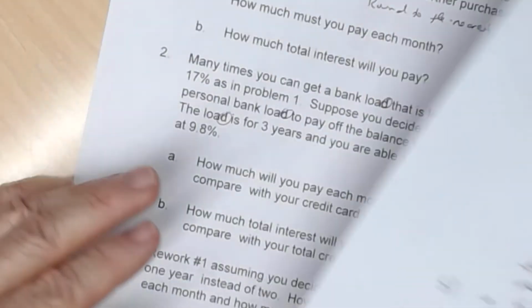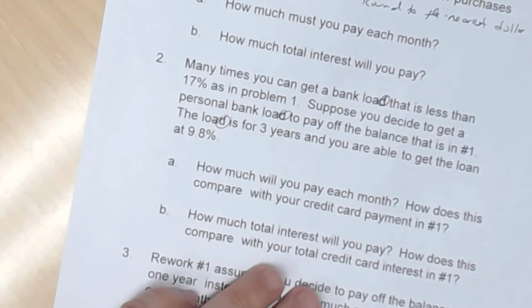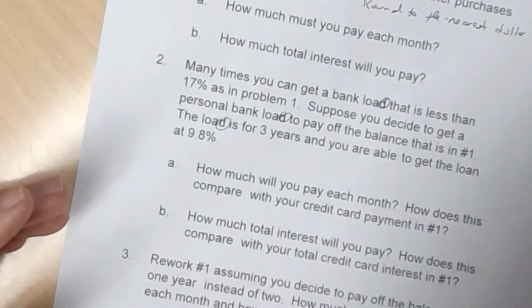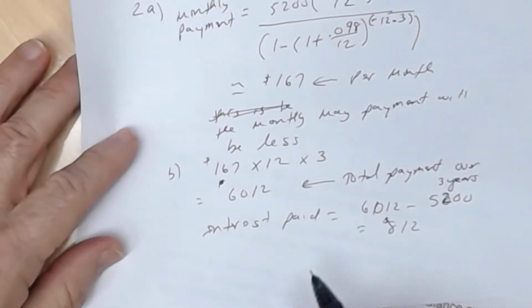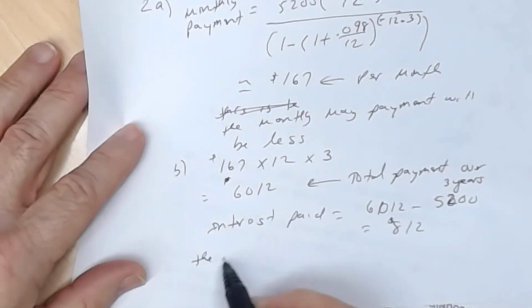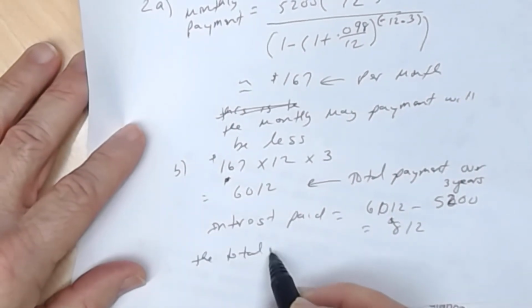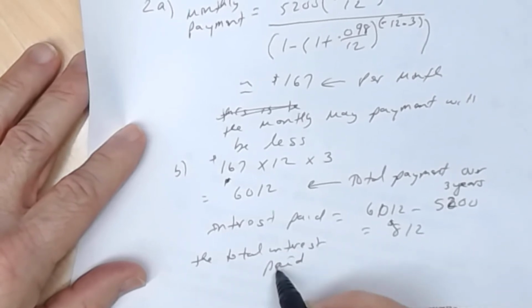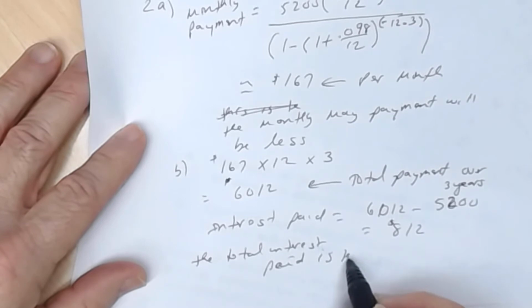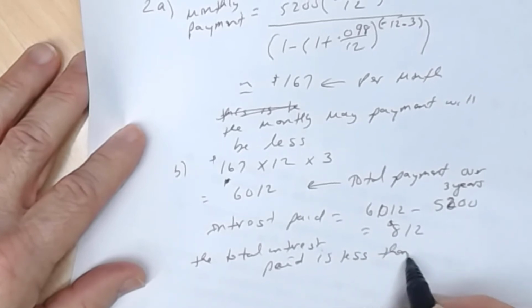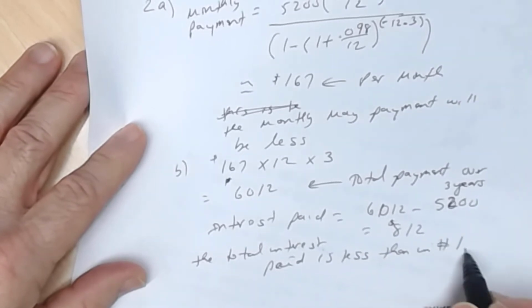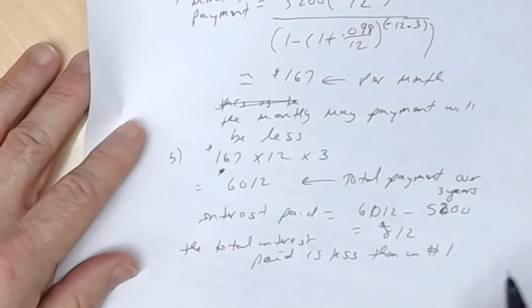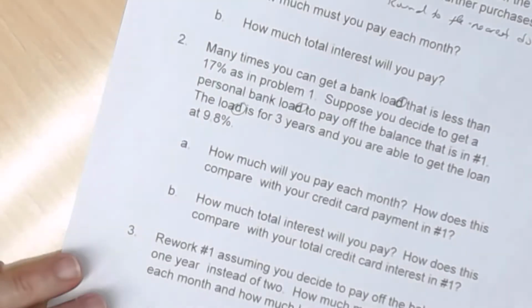All right, now let's finish with Part B. Part B says, how does this compare with your total credit card interest in number one? All right, so I would say something like the total interest paid is less than in number one. Okay, the total interest paid is less than in number one. All right, and then finally number three.